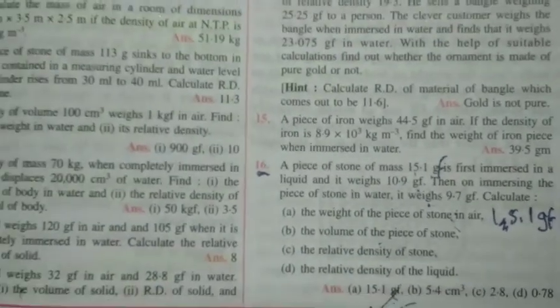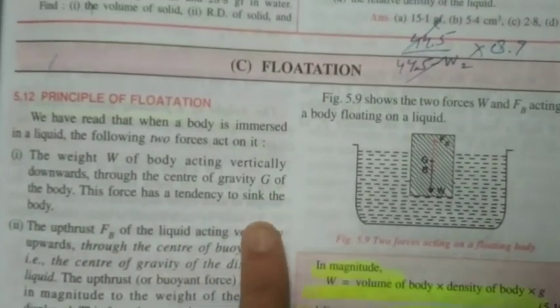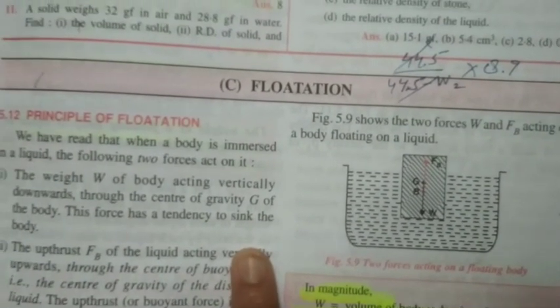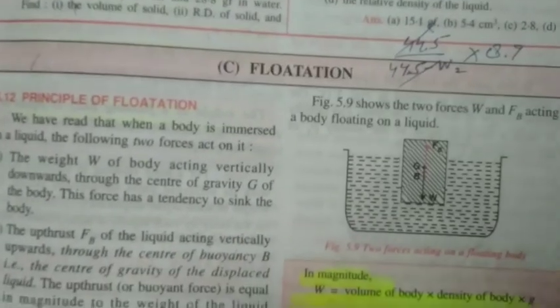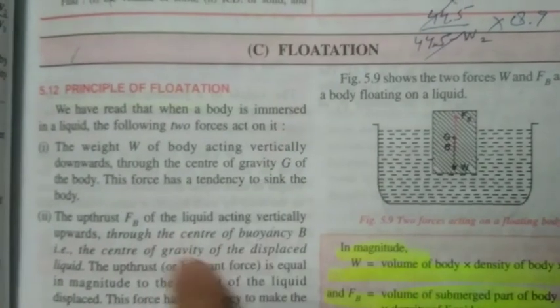So this was a chapter. Next chapter is flotation. That is the last unit of this chapter, Upthrust in fluids. And this chapter is very important. Reasons will come from this chapter, maybe.